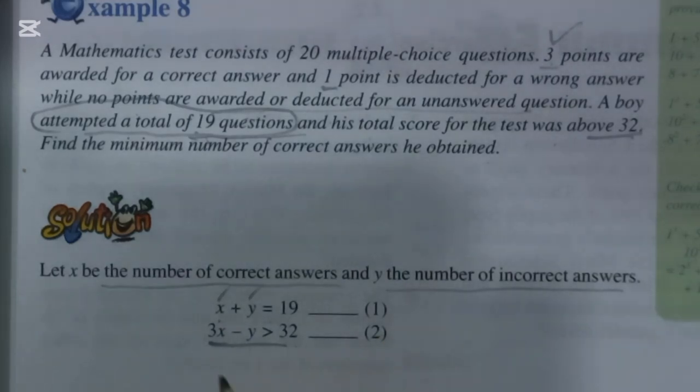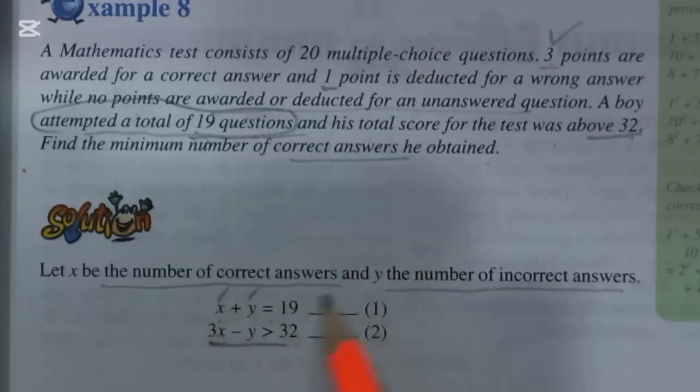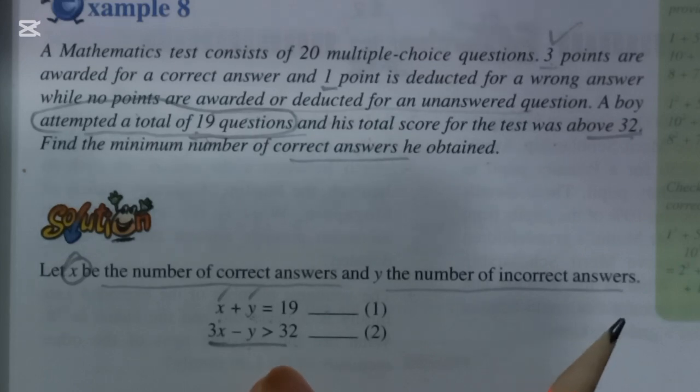So from here, you are required to find the minimum number of correct answers, and correct answers are actually x. So we will try to make the expression in terms of x. From equation number 1, we will make y the subject. So y will be equal to 19 minus x. We will put y's value from equation number 1 into equation number 2, so equation number 2 will come in terms of x.